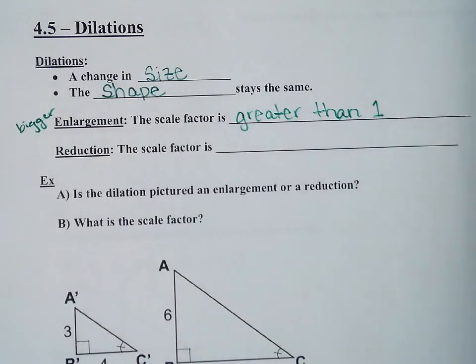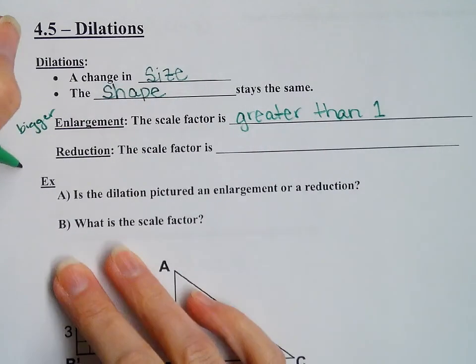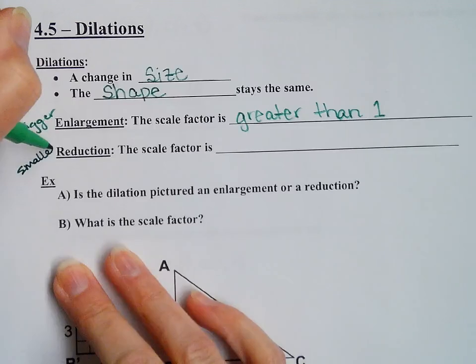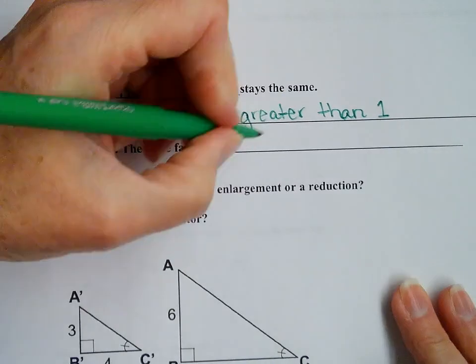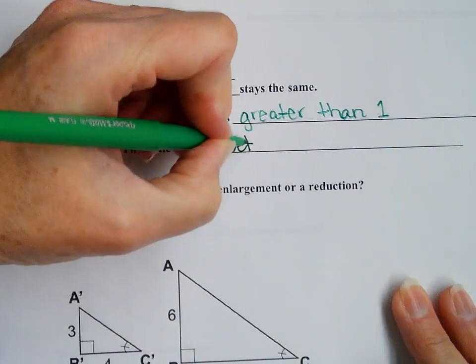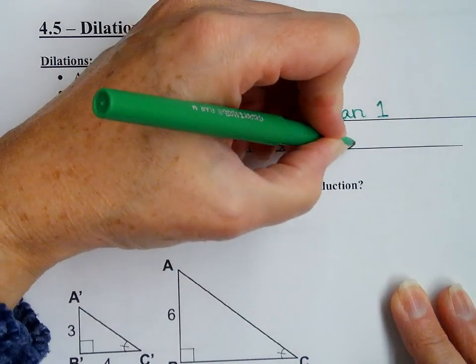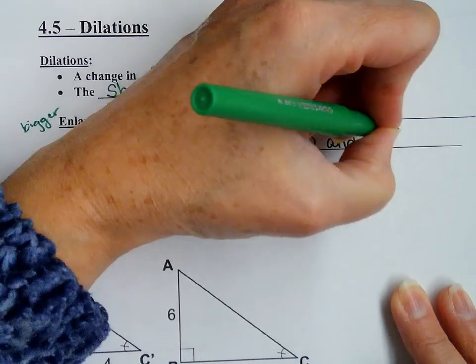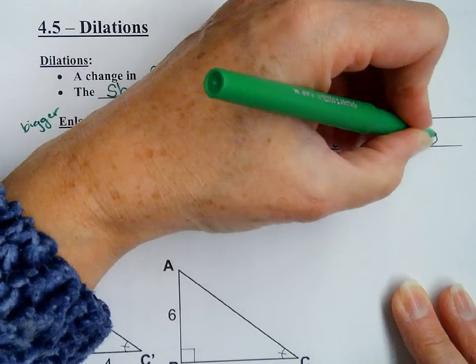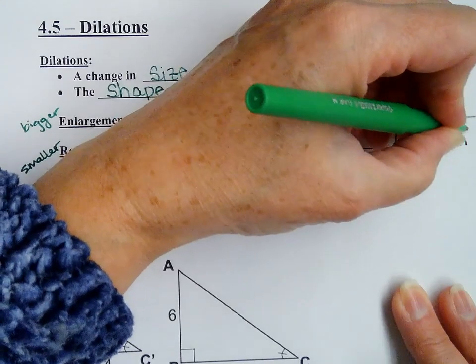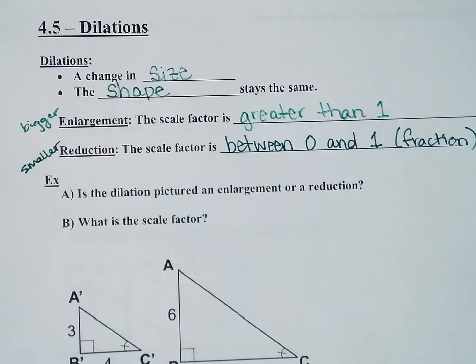If we do a reduction or make something smaller, then the scale factor is between 0 and 1, also known as a fraction. Could also be a decimal, but we usually use fractions.